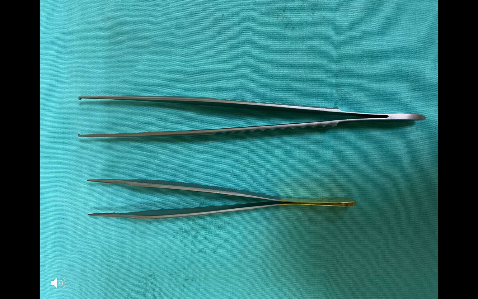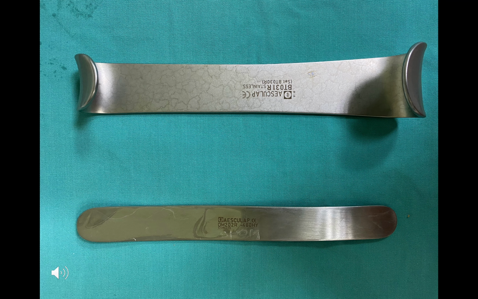So we have non-tooth tissue forceps and a tooth tissue forceps. Please be careful when you are holding the specimen with the tissue forceps, as extra pressure on the specimen will cause crush artifact. And you may use a cheek retractor or tongue depressor if necessary.